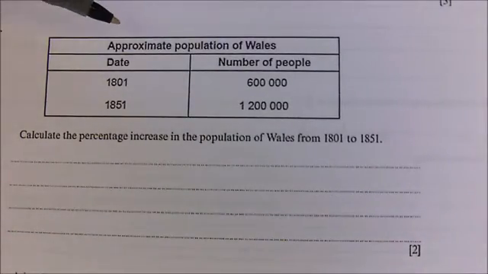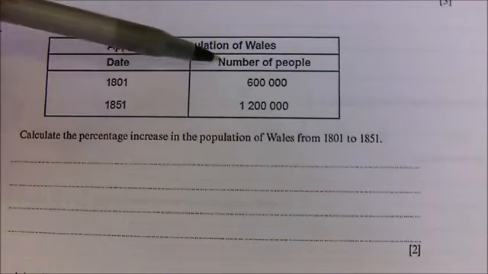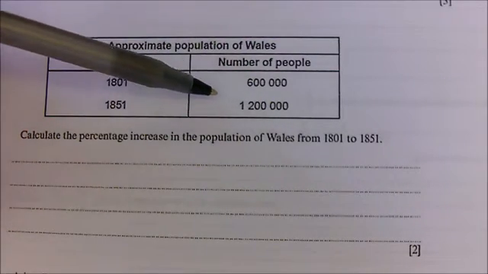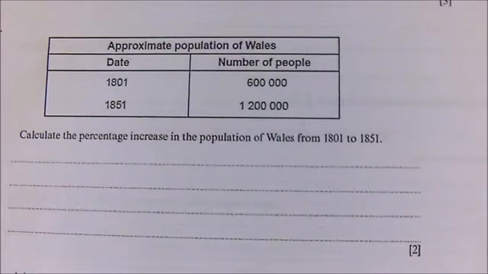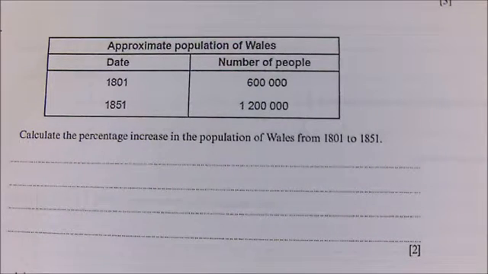So the approximate population of Wales in question 15, date 1801. The number of people was 600,000, and in 1851 the population was 1,200,000. Calculate the percentage increase in the population of Wales from 1801 to 1851. So we are going from 600,000 to 1,200,000.